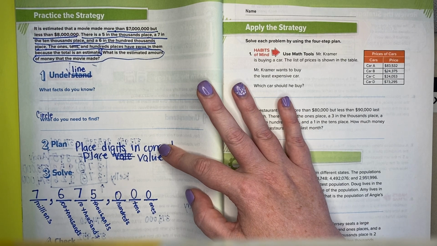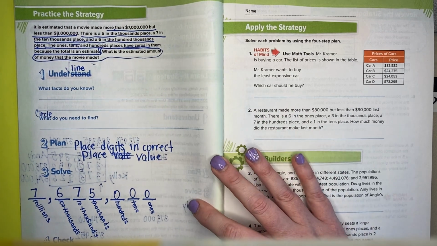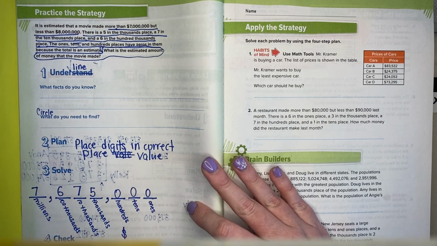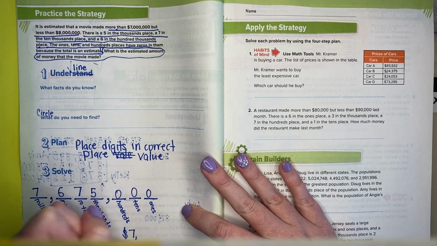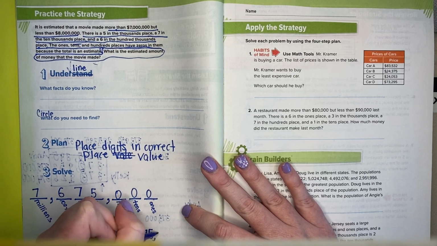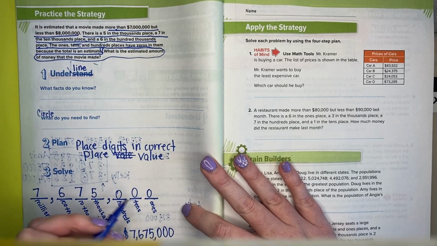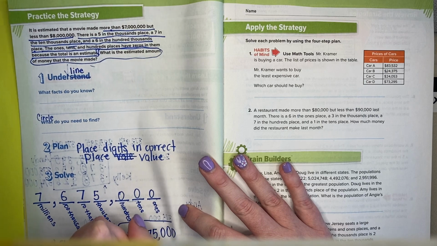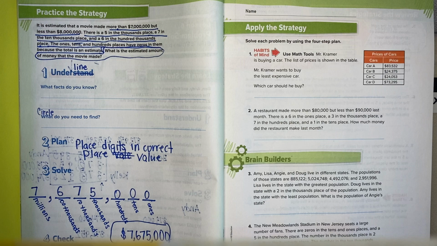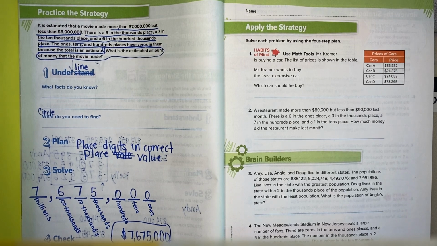So what is the estimated amount of money that the movie made? The estimated amount of money that the movie made was $7,675,000, because we're talking about money, and that's it. So here is our answer. And it says, does my answer make sense? Of course it makes sense because I just explained all of that, okay?